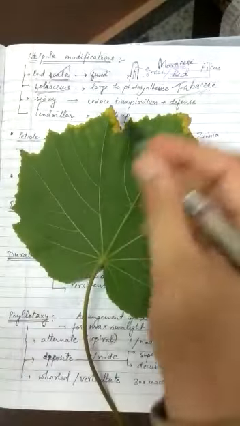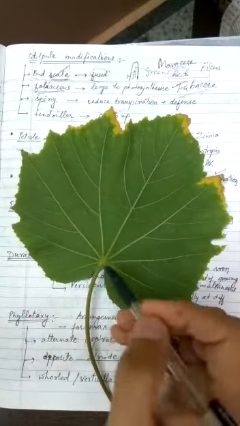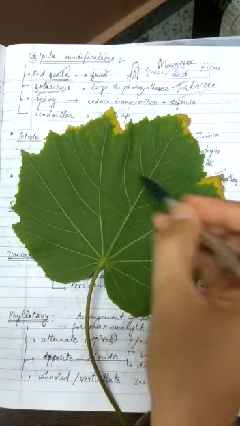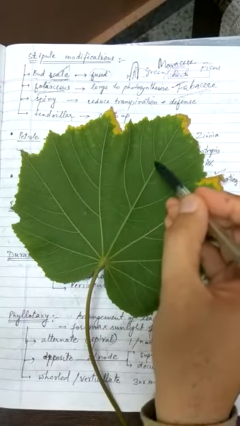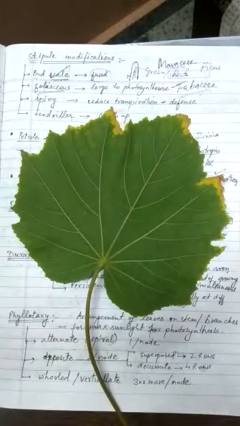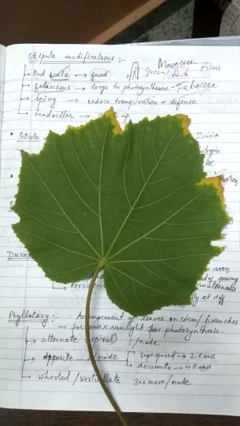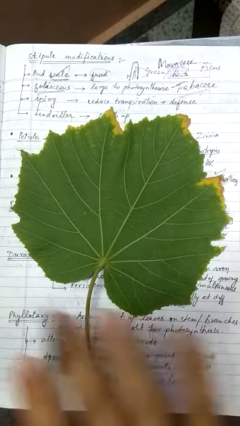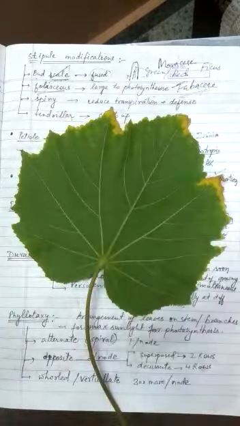Now these are called the veins, or you can say these are the prominent ones, and these are the smaller ones, then even the smallest ones. So there is ramification. Ramification means branching. So there is a great ramification of the veins, or you can say xylem and phloem, or the vascular tissue, which connects every portion of the leaf nicely.